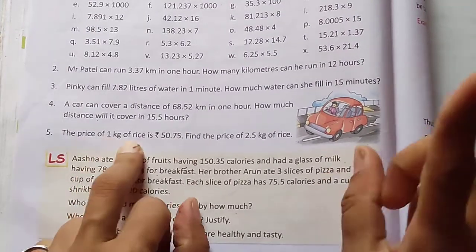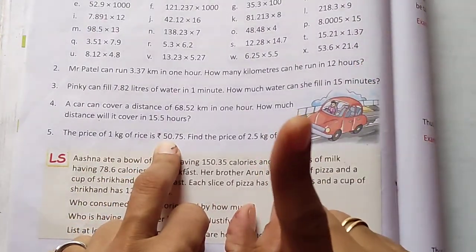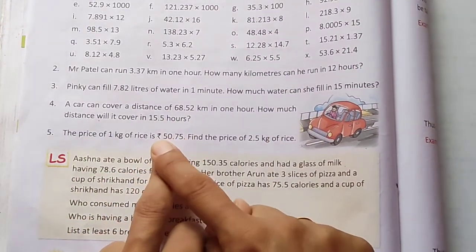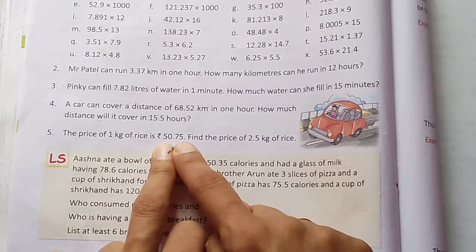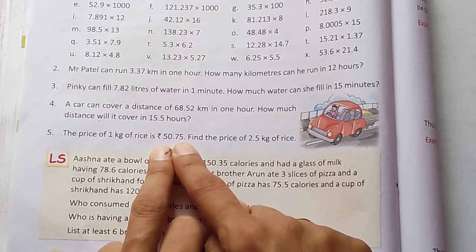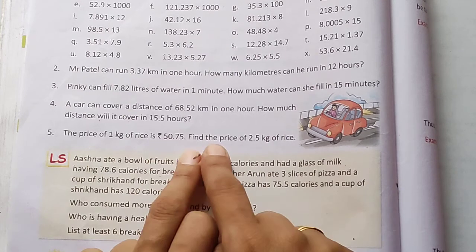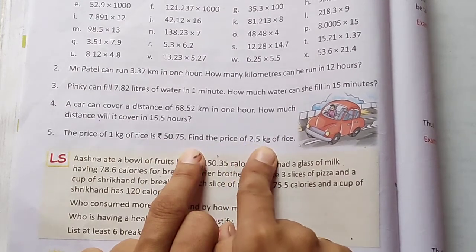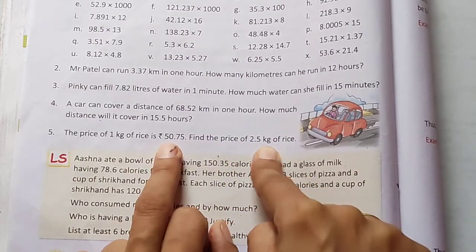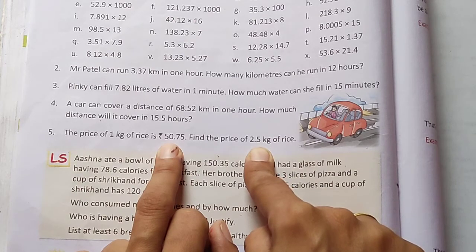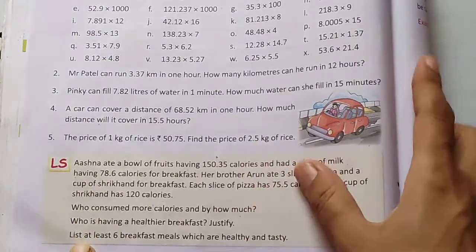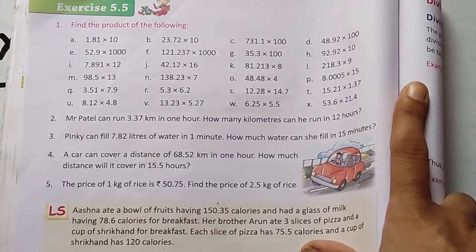The price of 1 kg of rice is this much. You have to write the cost of 1 kg rice is 50.75 rupees. Then the cost of 2.5 kg of rice is equal to, again you have to multiply these two numbers. Okay, so in this way you have to complete, try to solve all the questions from exercise 5.5.